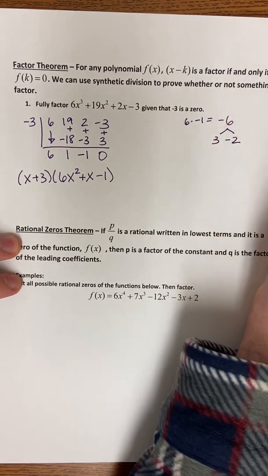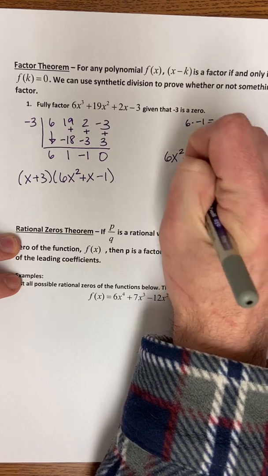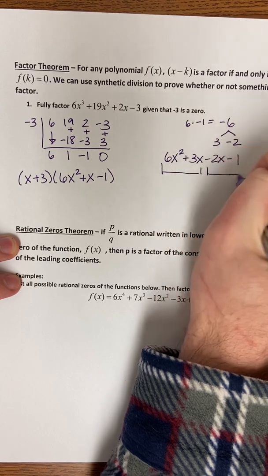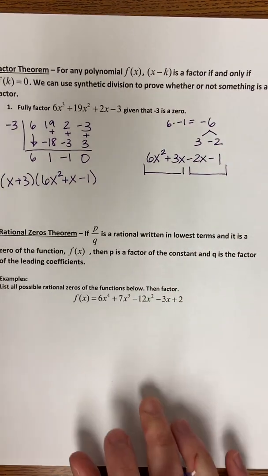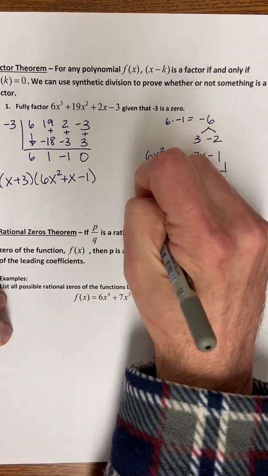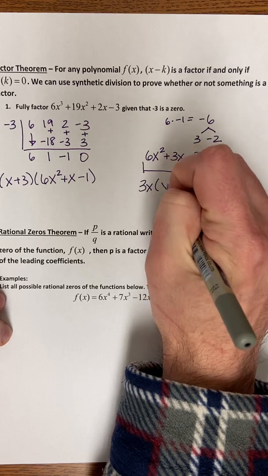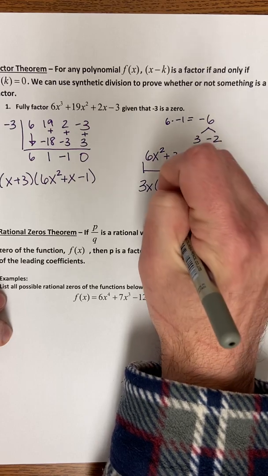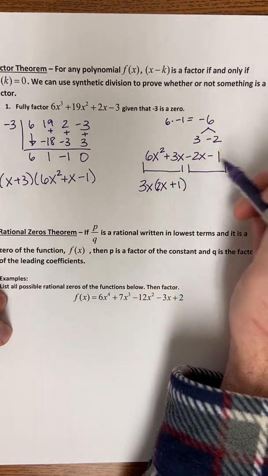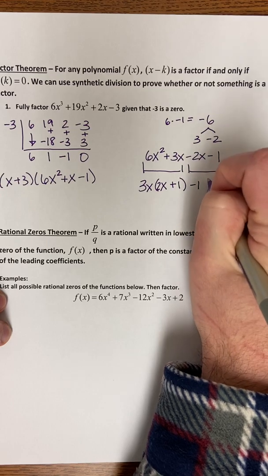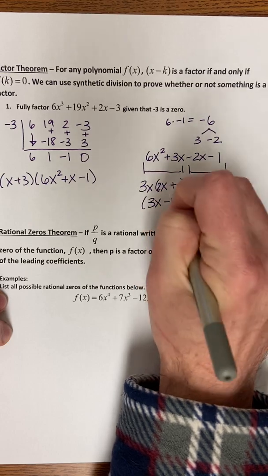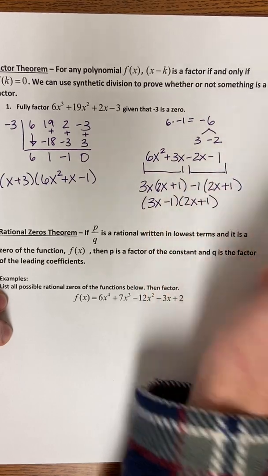So 3 and negative 2, which allows me to break apart my middle term into its two pieces. From there, I will factor by grouping. Ask myself what 6x squared and 3x share. They share 3x, leaving 2x plus 1. And the negative 2x and negative 1 share a negative 1 and also leave 2x plus 1. So my two factors here are 3x minus 1 and 2x plus 1.